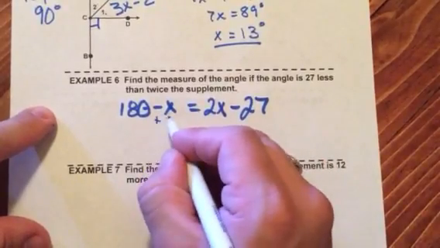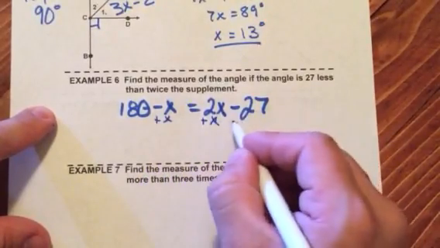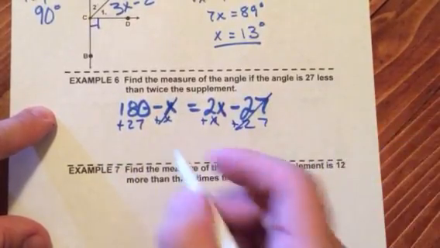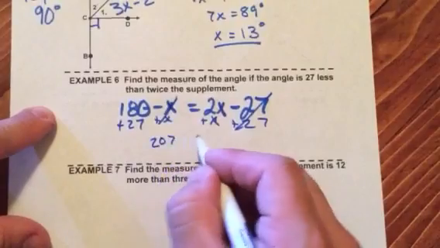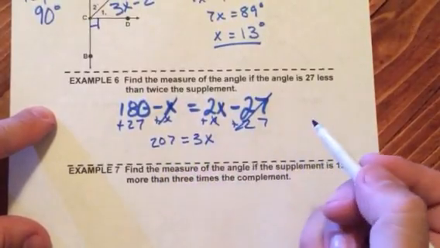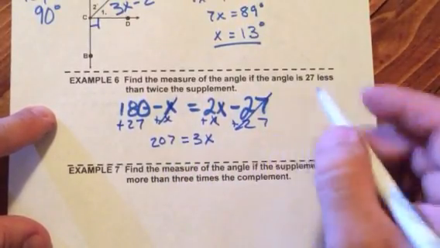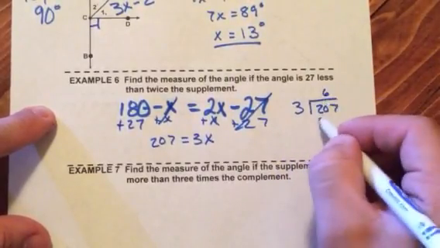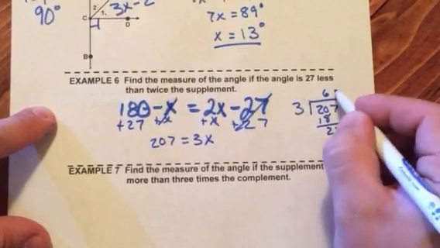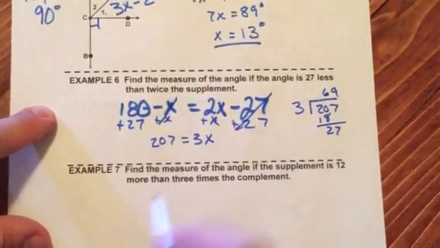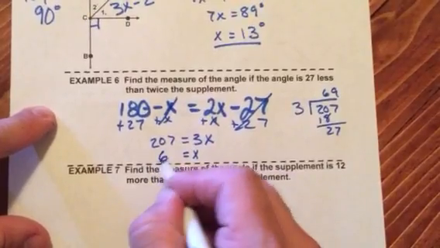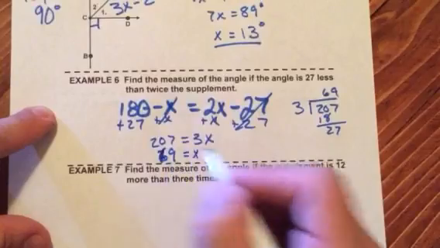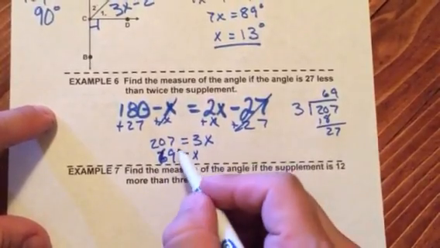So I'm going to say plus x on both sides. I'm going to add 27 to both sides. X will cancel, 27 will cancel, and I'll say 207 equals 3x. Do a little long division for you. 207, 6 is 18, 27. Okay, so I know that x is equal to 69. Okay, it's easy as that.